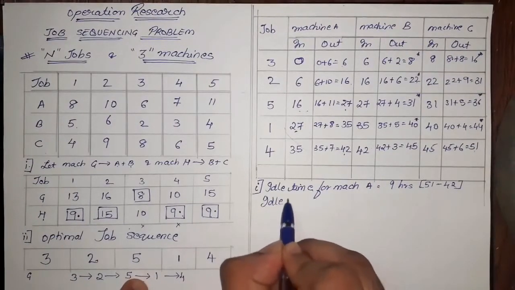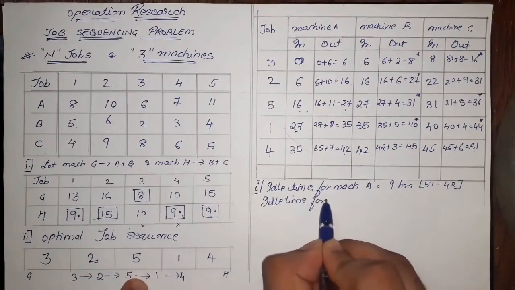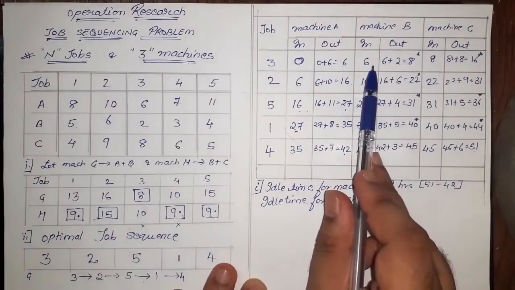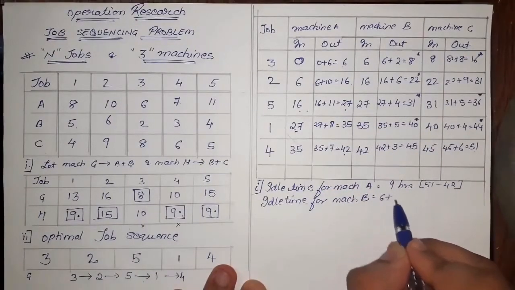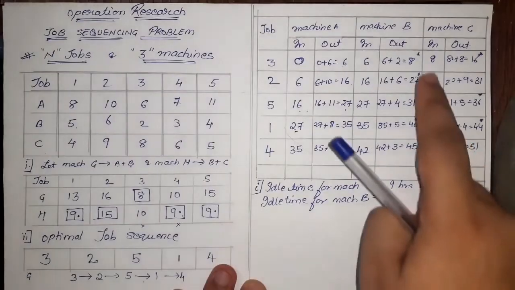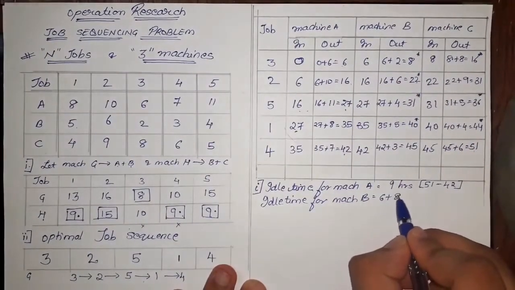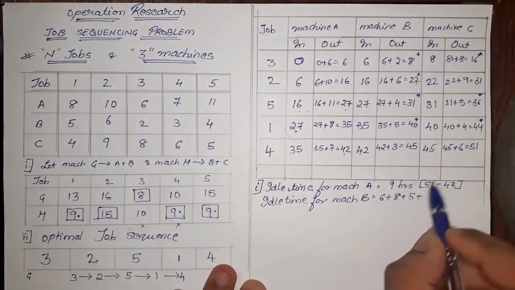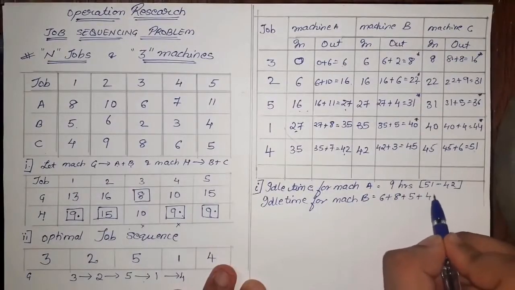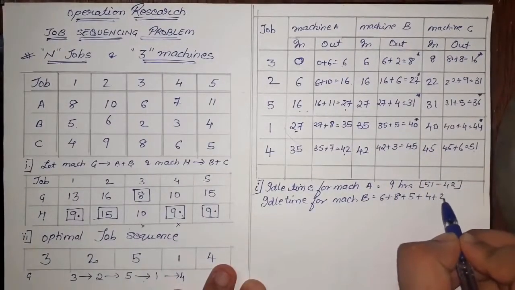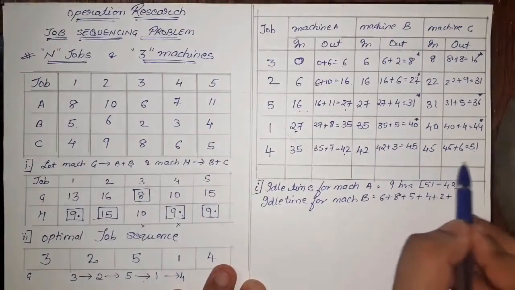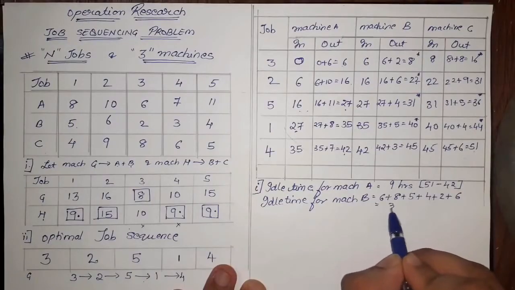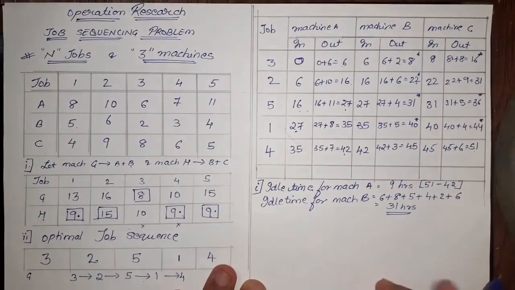Similarly, we need to find out the idle time for machine B. Now, machine B started the very first job at 6 hours. The very first 6 hours it had waited, that was the idle time. Next, from 8 to 16, it had to wait, so another 8 hours it had waited here. Next, from 22 to 27, so another 5 hours idle time. From 31 to 35, again 4 hours idle. 40 to 42, again 2 hours idle. And lastly, 45 to 51, so 6 hours again idle time here. So total 31 hours idle time machine B had.